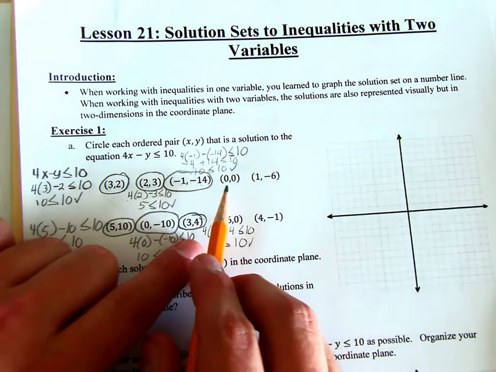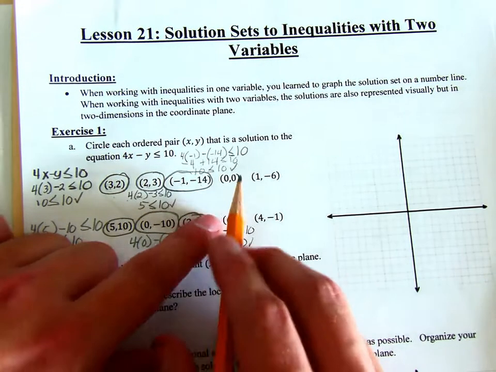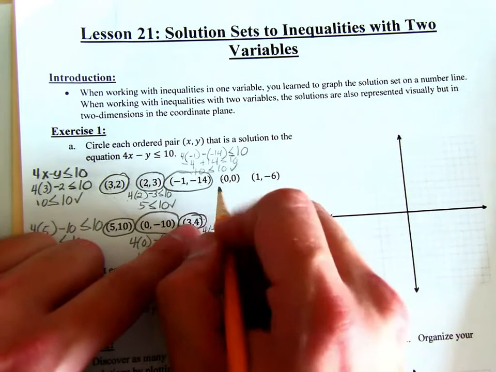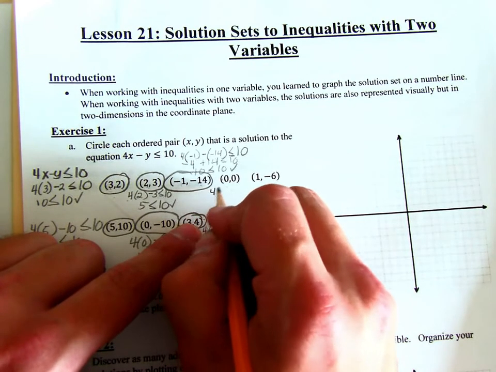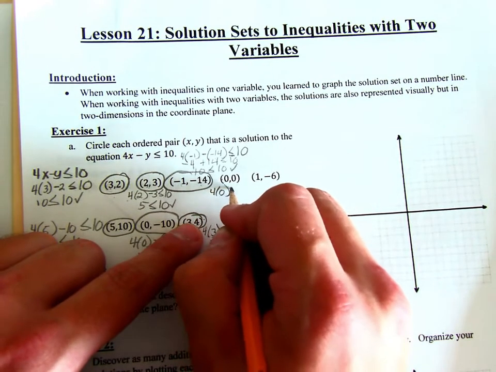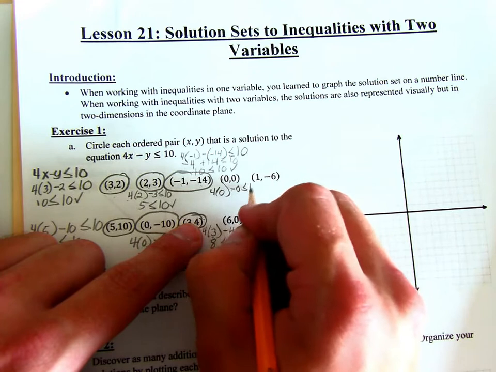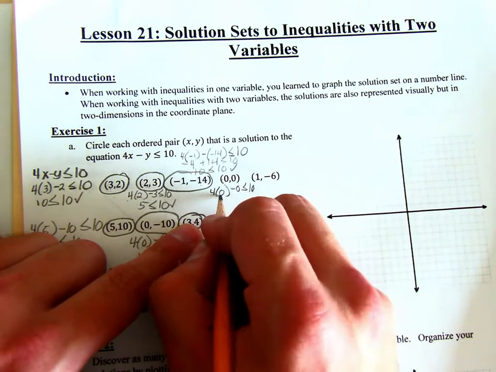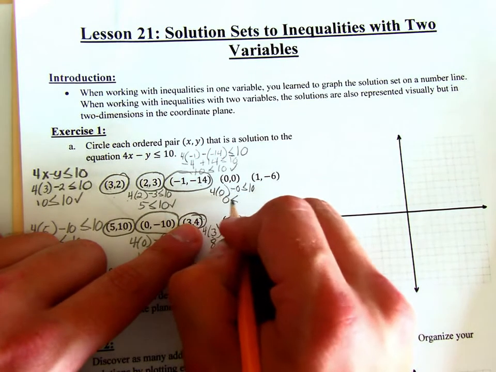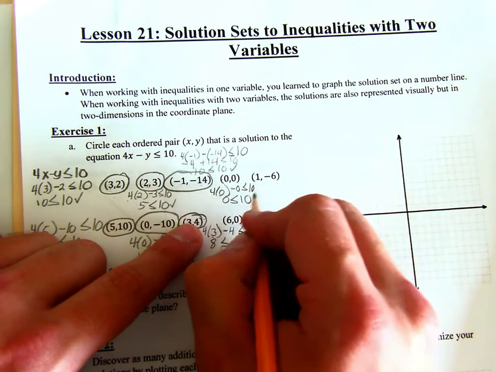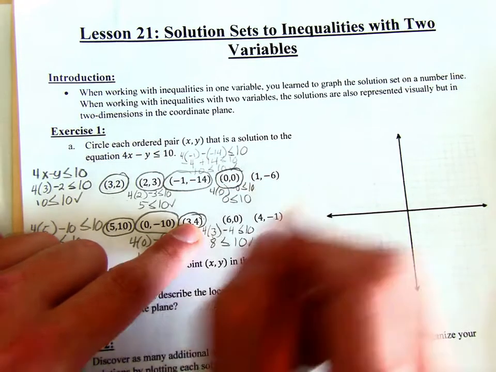Then we have the point 0, 0. So let's plug in 0 for x, 0 for y. So I have 4 times 0 minus 0, and I want to know if that's less than or equal to 10. 4 times 0 is 0, minus 0 is 0, and I get that 0 is less than 10, and I know that's true, so that is a solution.